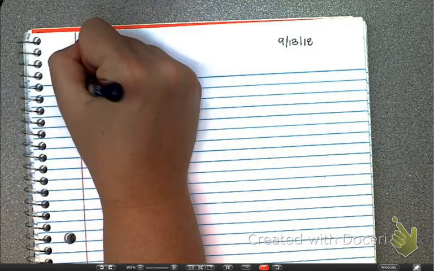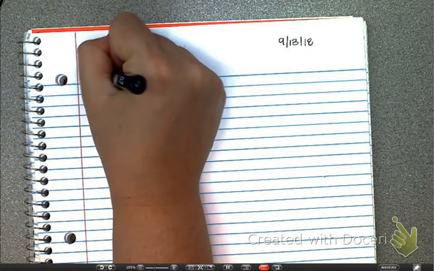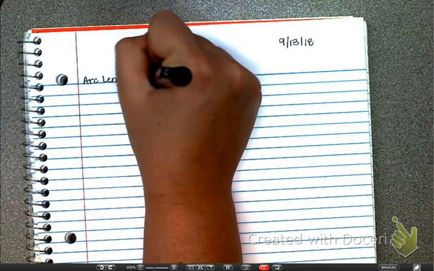And our lesson today is going to be on arc length and radian measure.